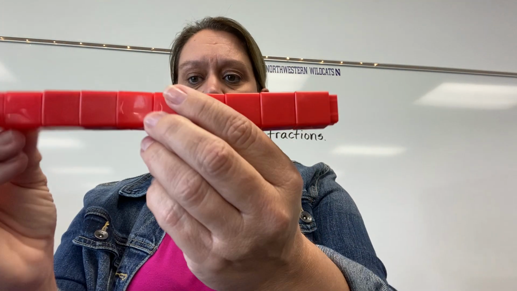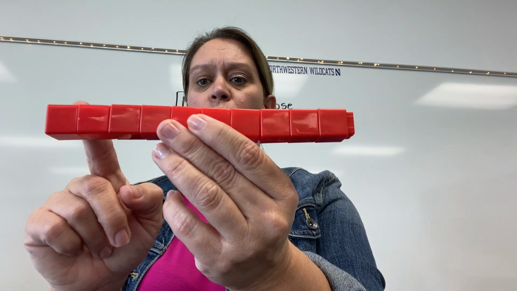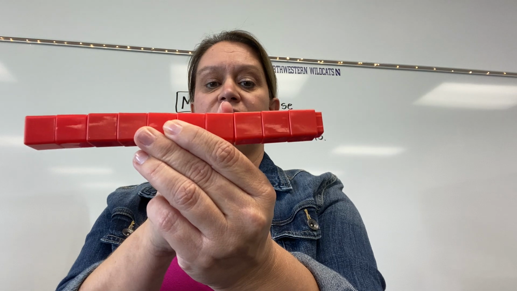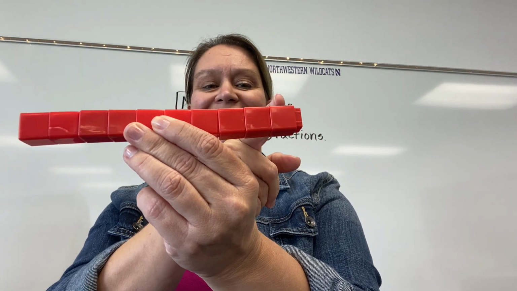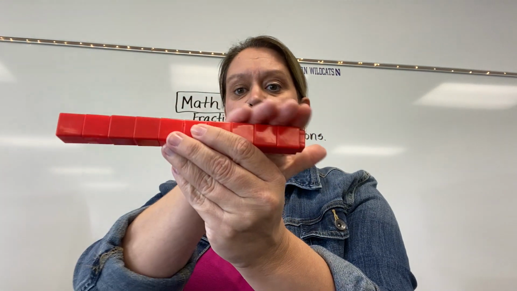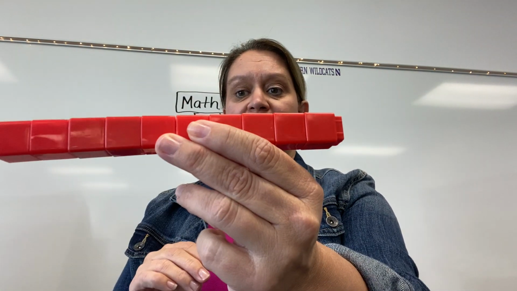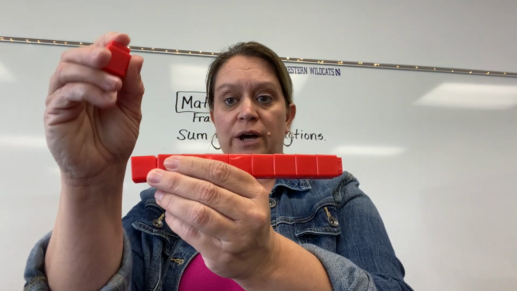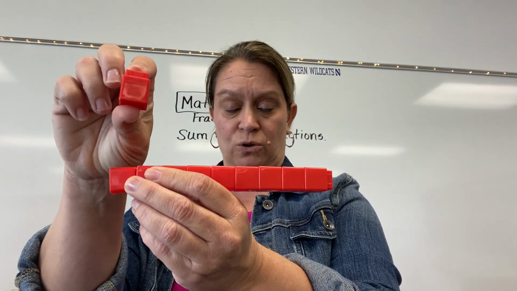If I look at these cubes again, as one whole I have 1, 2, 3, 4, 5, 6, 7, 8, 9, 10 Unifix cubes. This is the whole. I've got 10, or 1 unit. If I break off one, this is part of the whole.